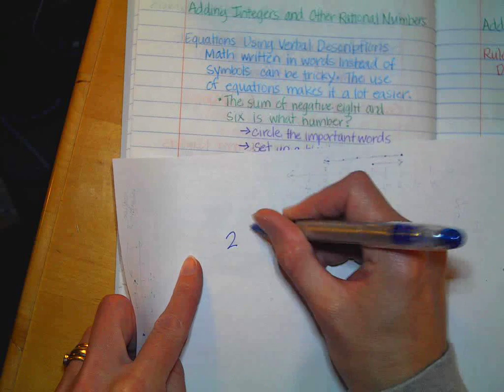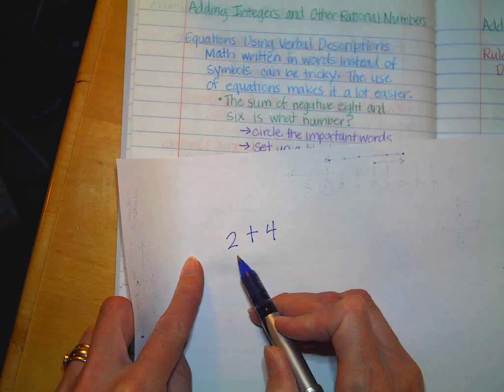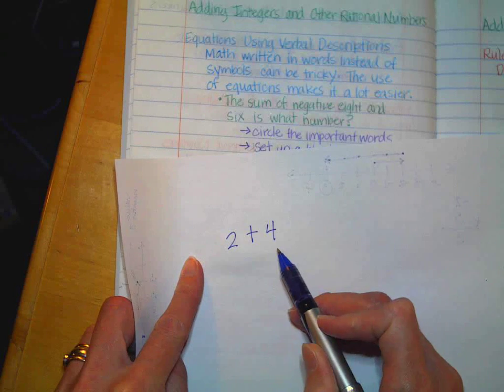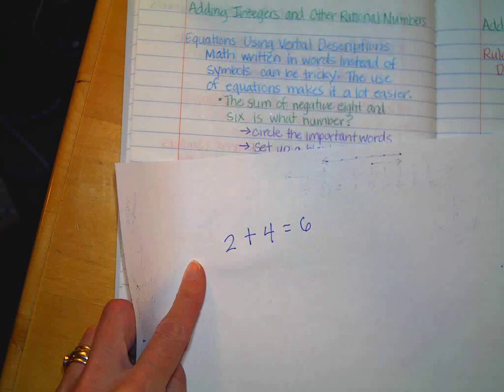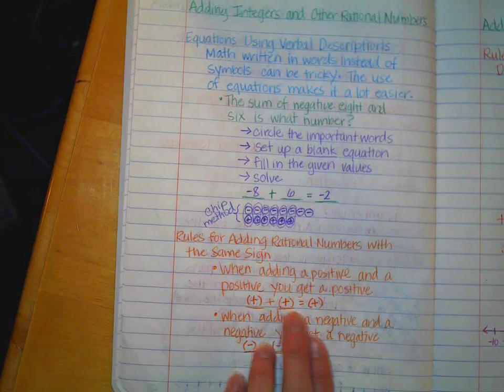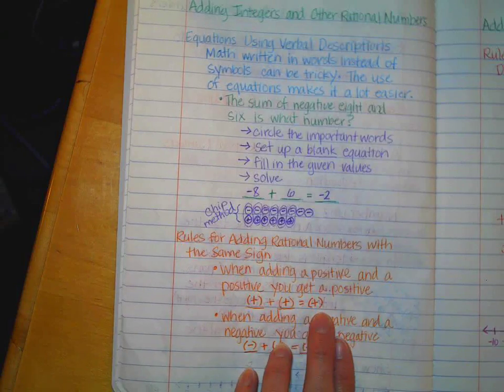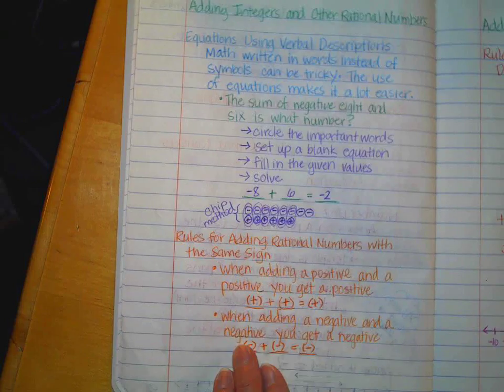Well, that makes sense. Let's try it with numbers. What if I give you 2 plus 4? Is 2 positive? Yes. Is 4 positive? Yes. So what is the answer of 2 plus 4? 6. Is 6 positive? Yes. So now we know the rule that if you have a positive plus a positive, you get or equals a positive. Pretty simple. You already knew that one. You learned that one in 2nd grade.